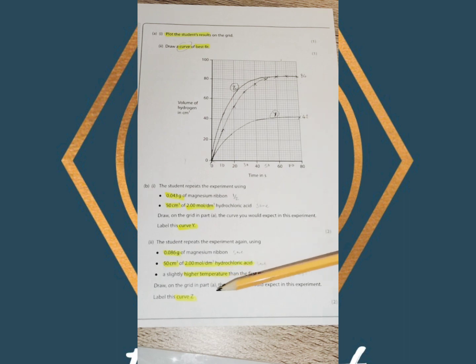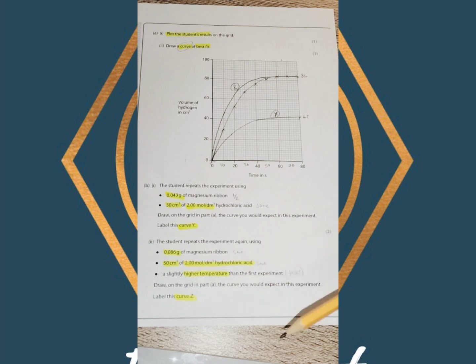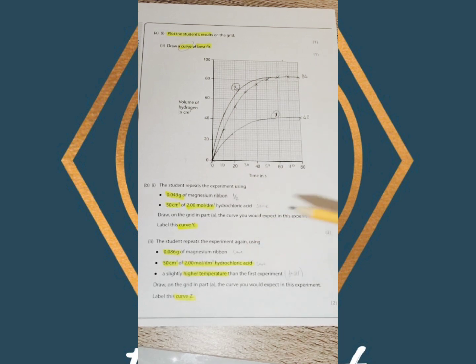Now for curve Z, the parameters of the experiment are identical except for the fact that a slightly higher temperature is used. Now that will increase the rate of the chemical reaction, producing a steeper curve as we're generating the same amount of hydrogen gas but in a shorter space of time. So the curve should be starting at the origin, steeper than the original curve, and again plateauing at 84, finishing at 84 because we're generating the same amount of product because we're using the same amount of limiting reactant, which is the magnesium ribbon.